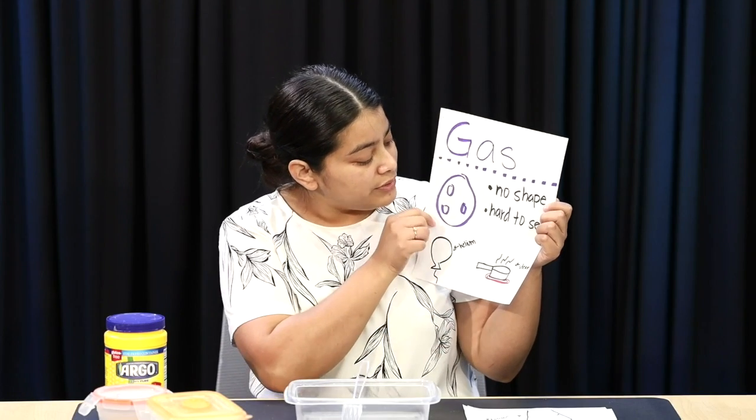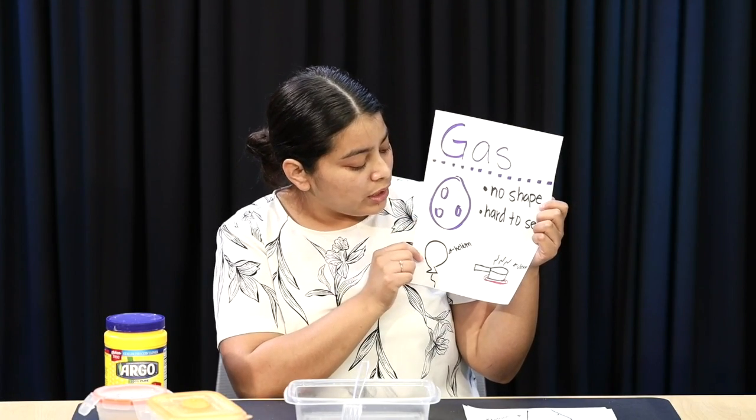Some examples of a gas would be within a balloon. If you have a balloon, what makes it go up is helium. Helium is a type of gas.